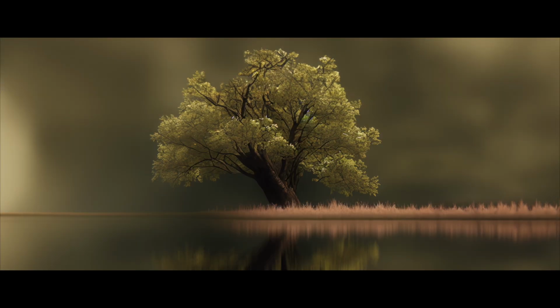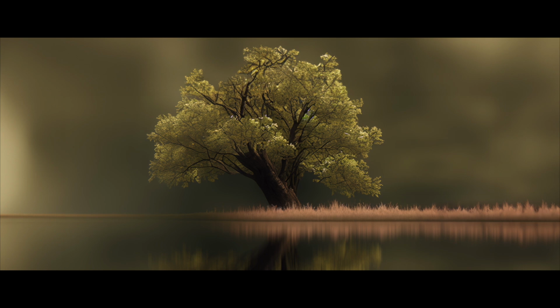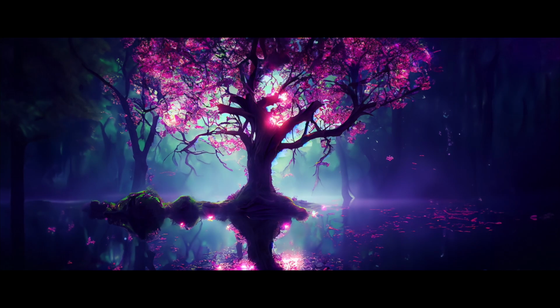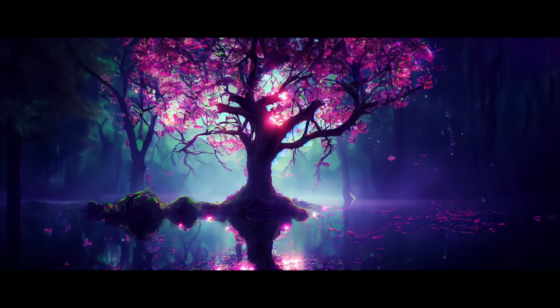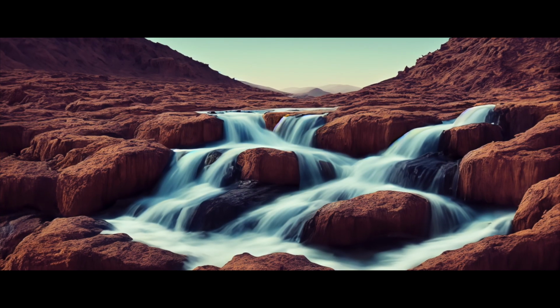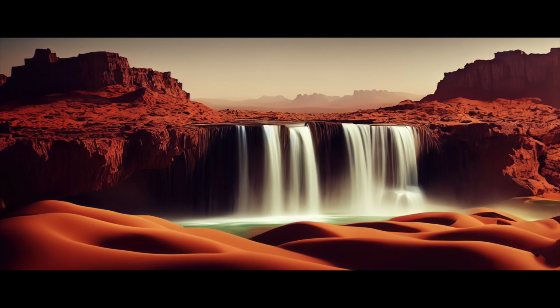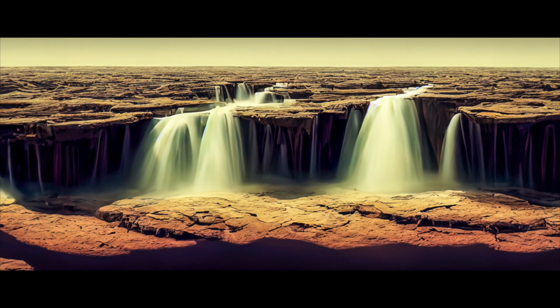Take, for instance, the mesmerizing image of the mighty tree by the lake. The AI's rendition captures an idyllic atmosphere, fog-kissed, bathed in the golden hues of the hour. It's truly convincing, transporting you to a serene setting. Another standout, backlit imagery featuring a tree adorned with pink flowers, a vision that feels like a dream brought to life. And here's where AI flexes its creative muscles, transmuting bone-dry deserts into landscapes where vast masses of water flow effortlessly.